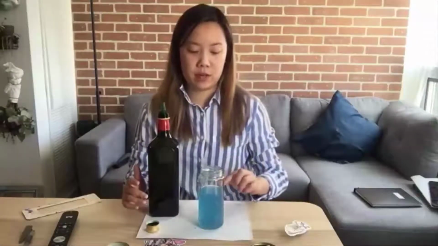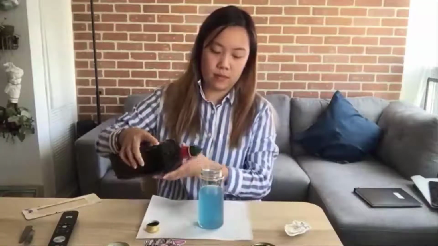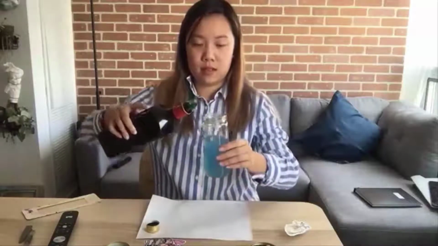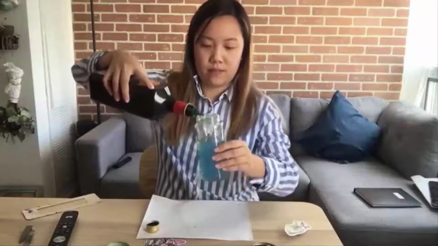And when you do pour the oil in, you want to make sure that you pour all the way close to the top, but not 100% yet because we are going to put other objects in. See how easy it is. Okay.